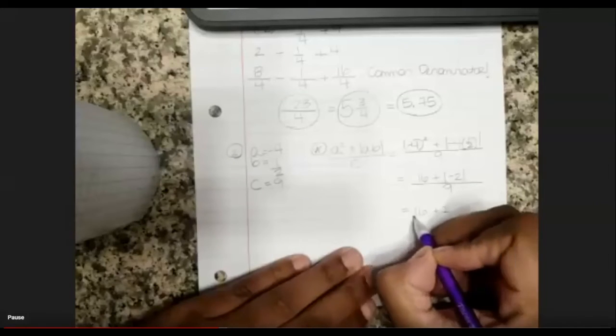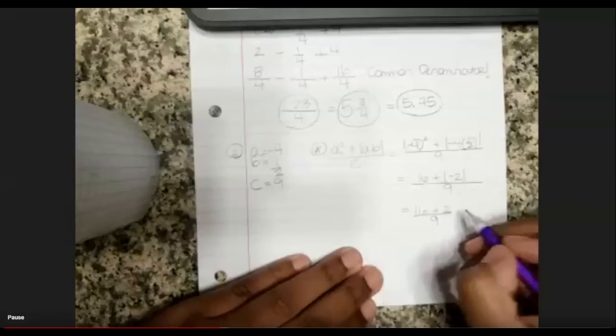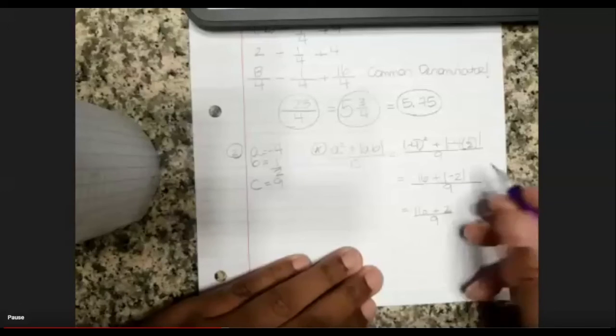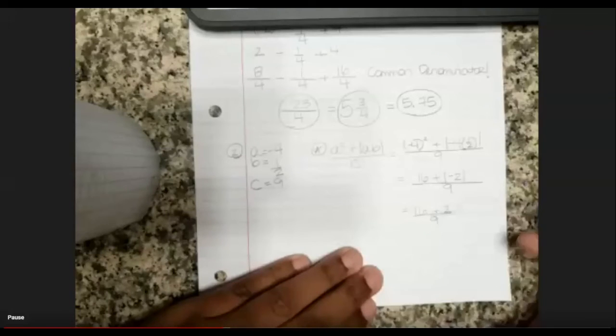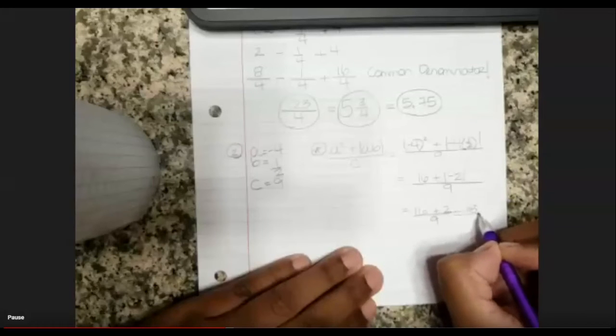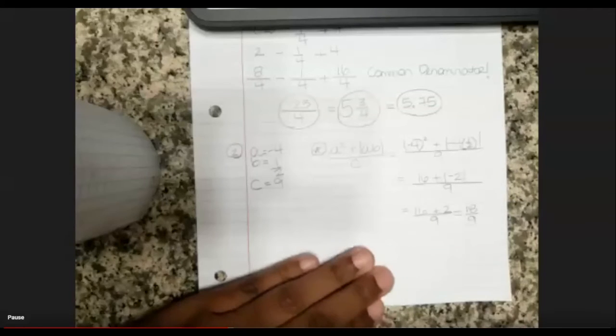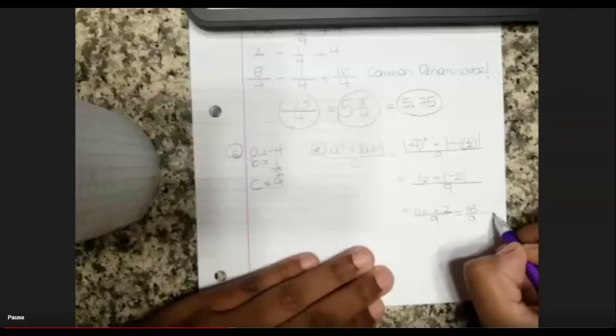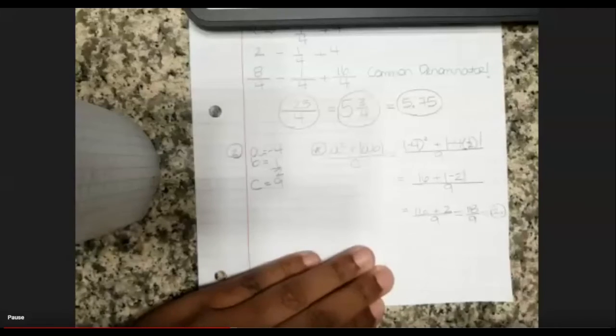My next step is going to be to just find the absolute value of -2, and we know absolute value is always positive. So that's going to give me 2. Now I'm going to continue to simplify my numerator. 16 plus 2 is 18. 18 divided by 9 is 2.